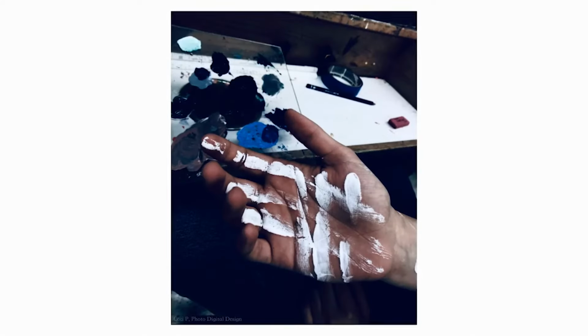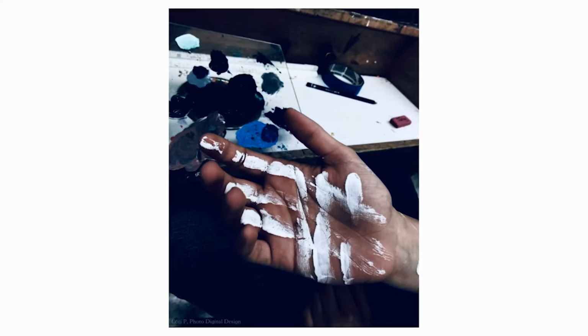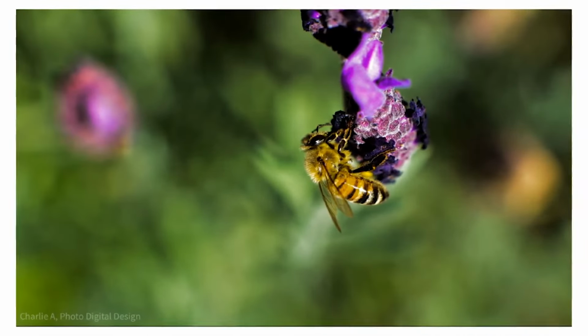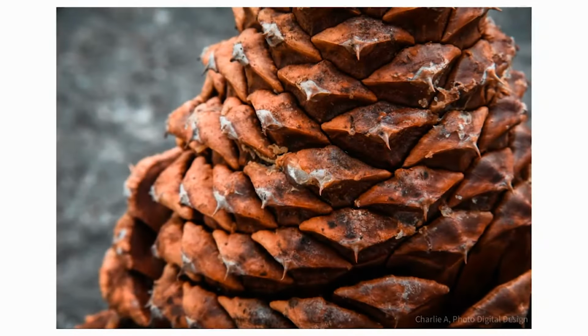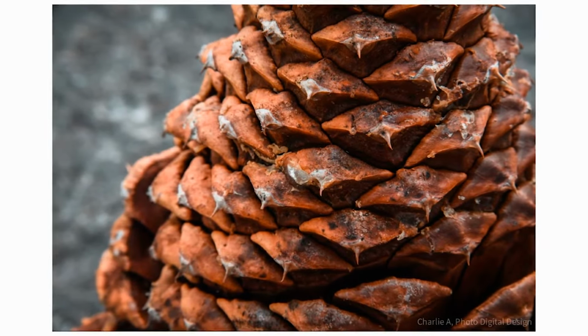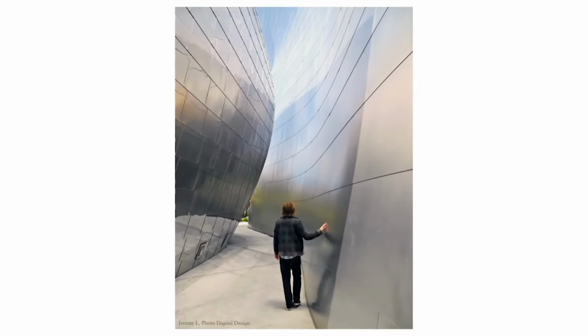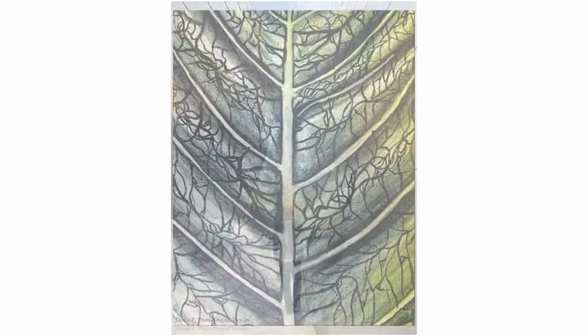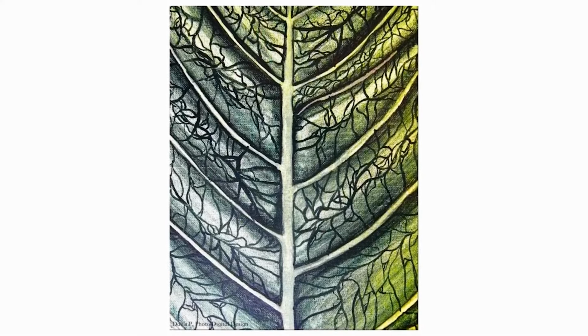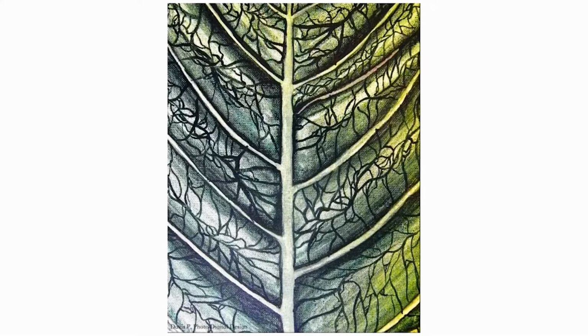Texture describes either the way a three-dimensional artwork actually feels when touched or the visual feel of a two-dimensional work. Texture highlights the surface quality of artwork, whether it's actual or simulated. It can refer to the smoothness of a matte metal building or to the brushwork used by a painter to replicate the veins of a leaf.